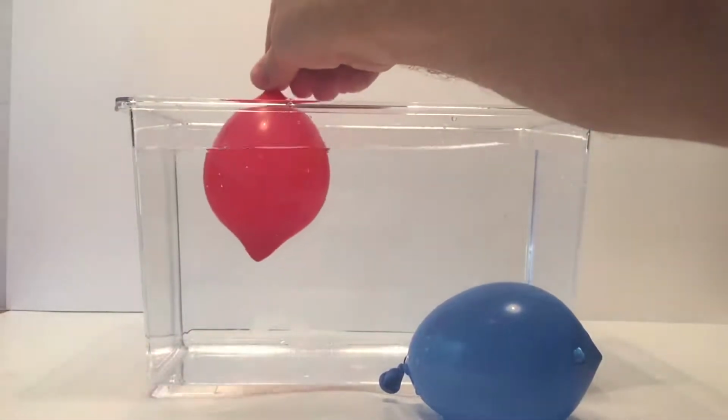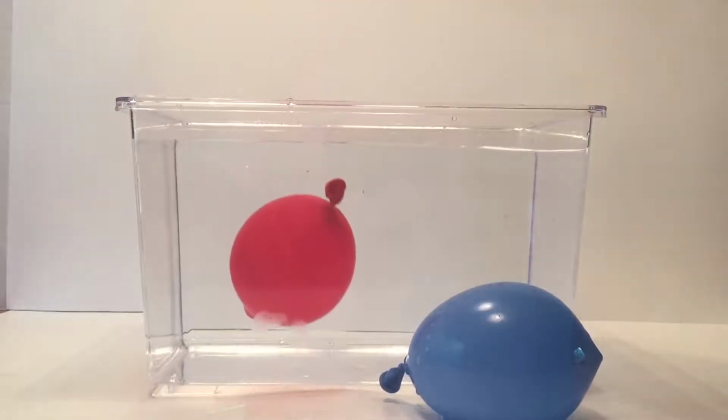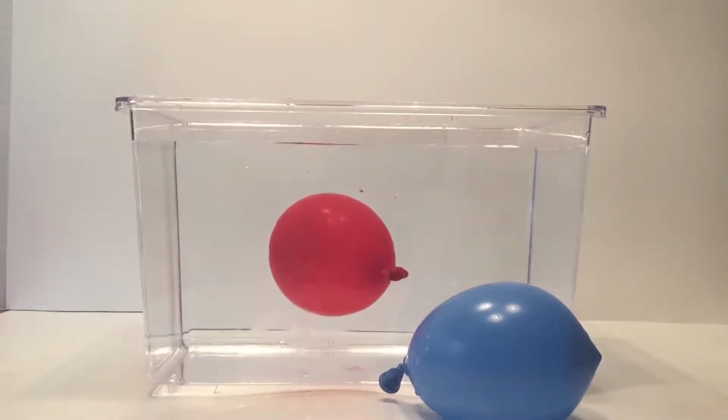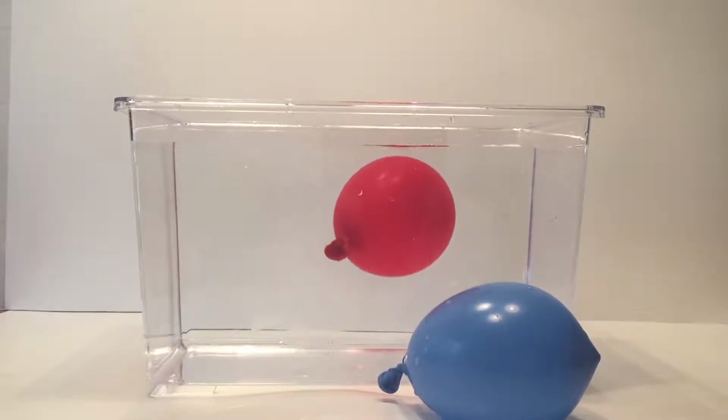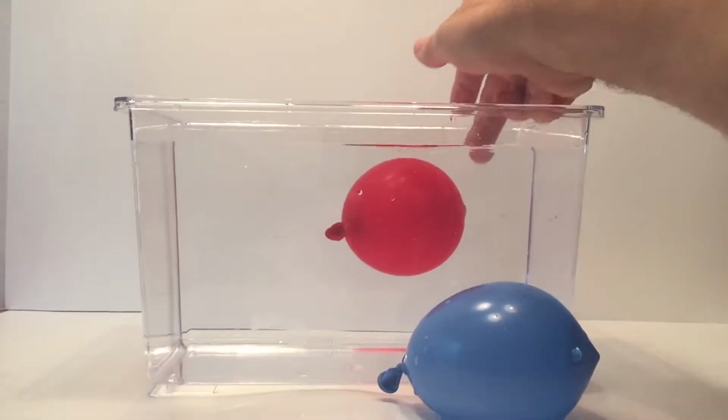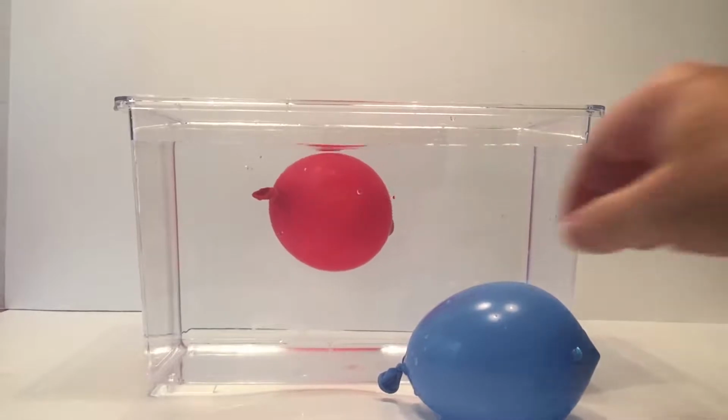This time I filled the tank with cold tap water, but I still have hot water in the red balloon, and we'll see if it sinks or floats. And it looks like it's going to float. We'll slide that over to the side there.